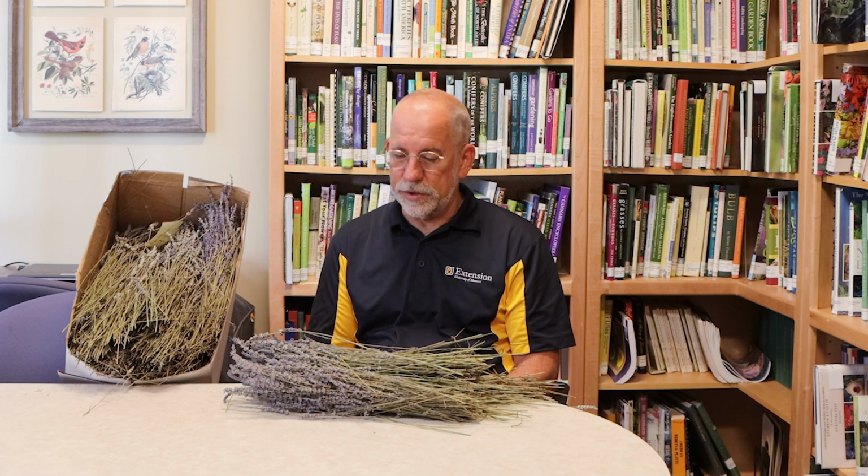Now, for the purposes of our video, we're going to be working with dried lavender that was harvested last summer. But typically, the fresh blossoms would be used for the essential oil distillation.